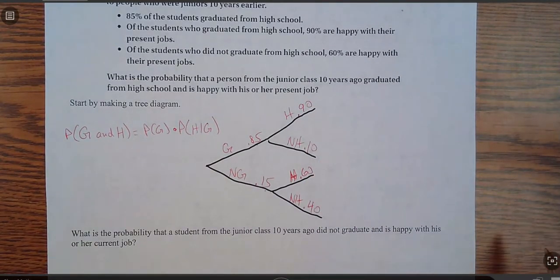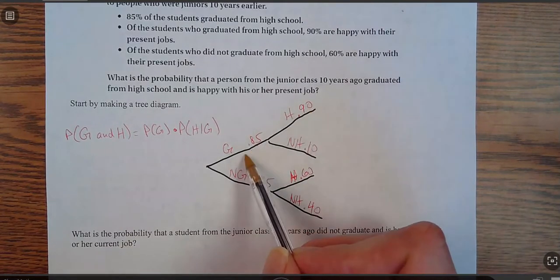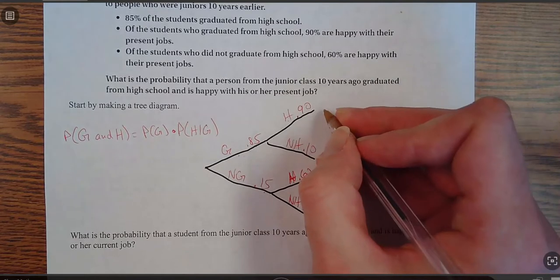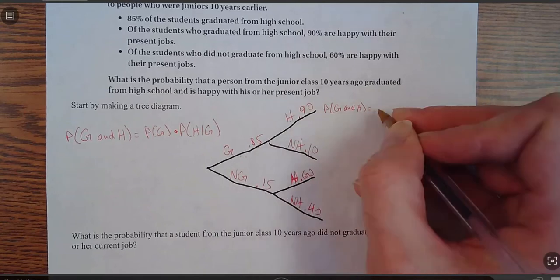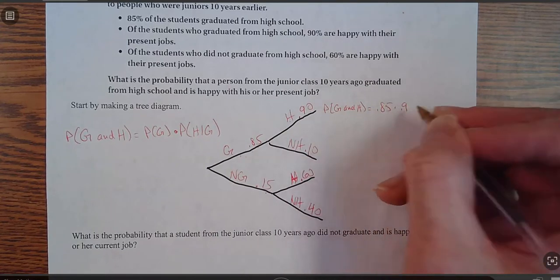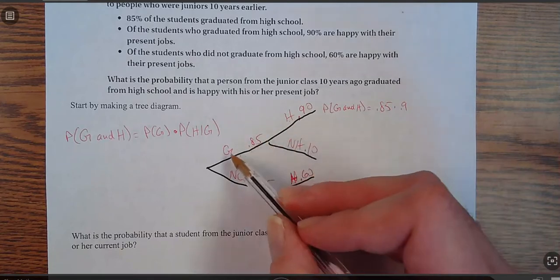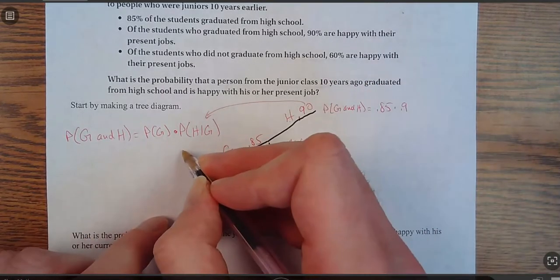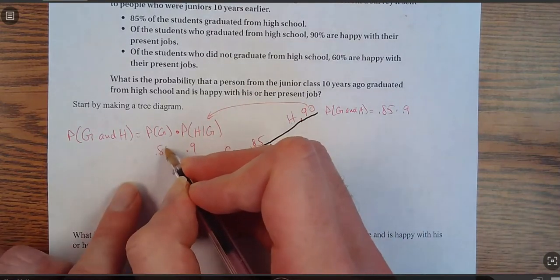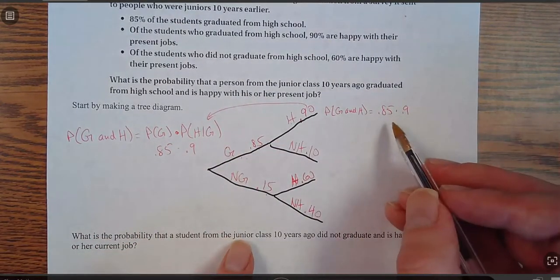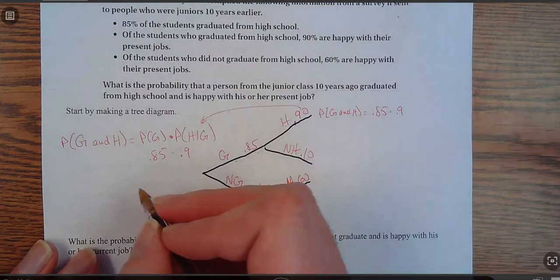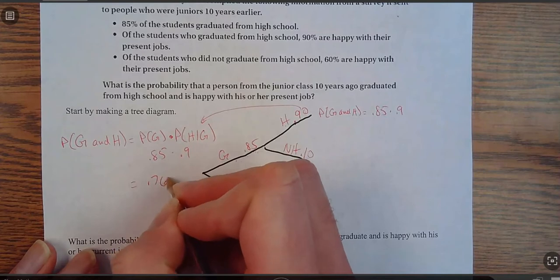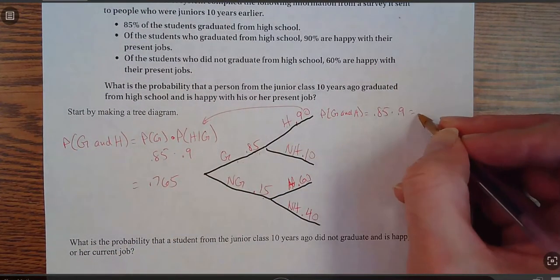So that means with a tree diagram, if I want to find all of these branches, I need to multiply these together. So the probability of graduating and being happy, I'm going to multiply 0.85 times 0.9, because this is the probability of being happy given you graduated. So this 0.9 goes right here. This is 0.85. So it's literally what we're doing here in all these branches. So if I take all of these and multiply them together, I can find all my outcomes. Okay, so this one is 0.765. So I can put on the end of this 0.765.